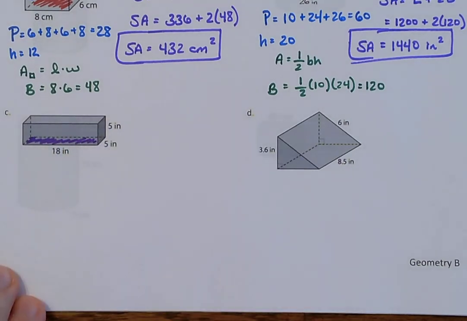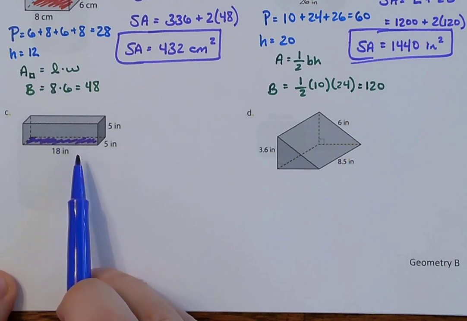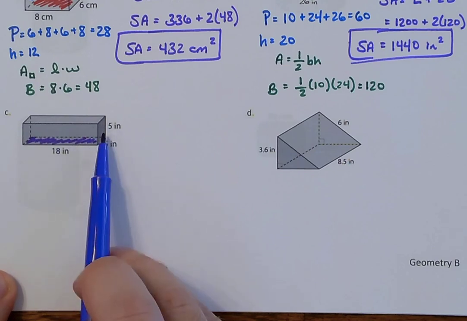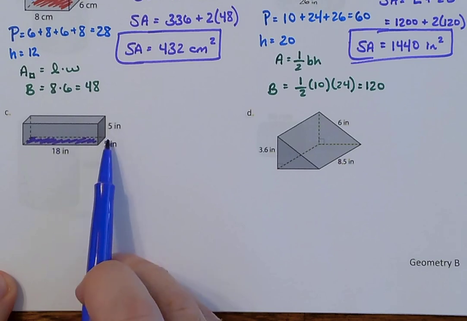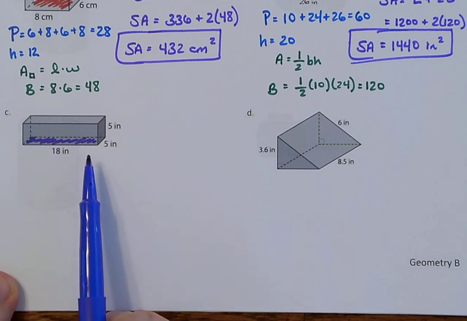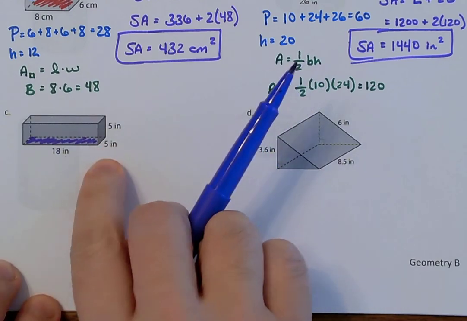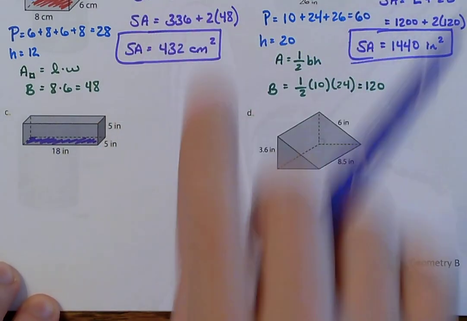You would go through and find the perimeter of that, and then use the height to figure out your lateral area. Once you have that, you can find your surface area by finding the area of the base. This one, I would follow exactly what we did in part A.